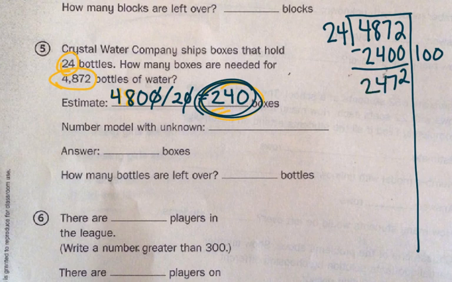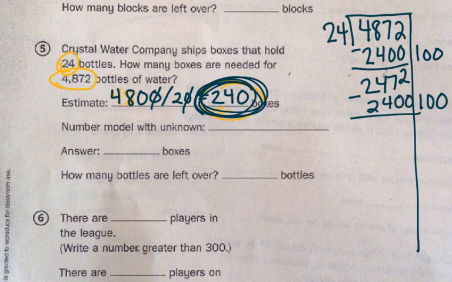I know I can do it another 100 times because my answer is near 200. Another 100 times would again be 2,400, excuse me. 7 minus 0 is 7. And now, can I do it 10 more times? Well, 24 times 10 would be 240. So no, I cannot. So I'm going to go ahead and say, let's try it 2 times because I can double things pretty easily. 24 doubled, or 24 times 2 is 48. And look, it goes one more time.